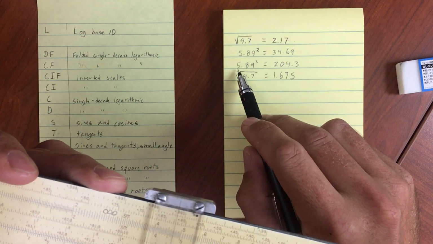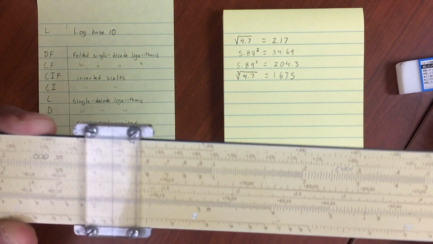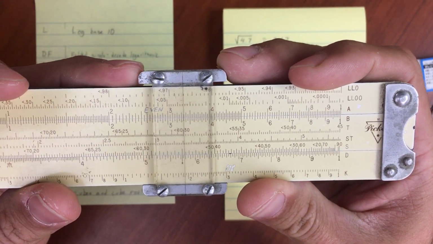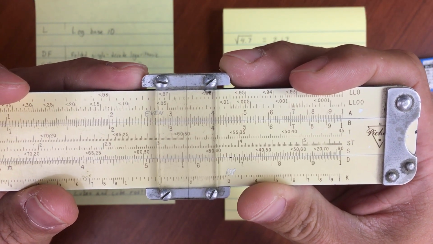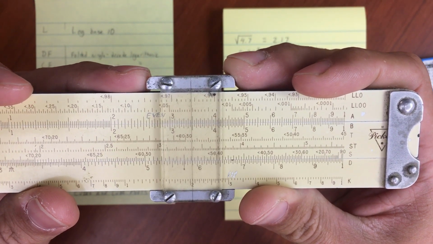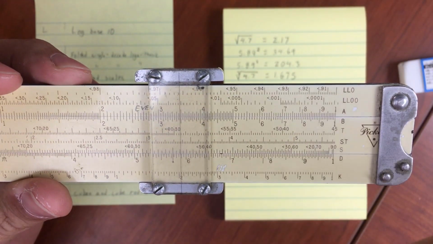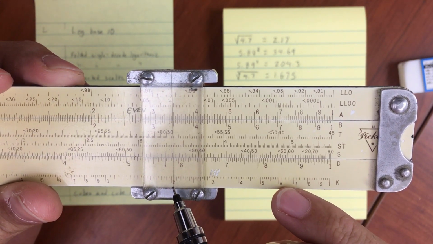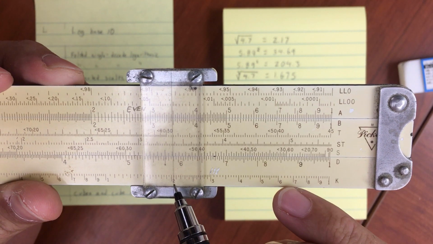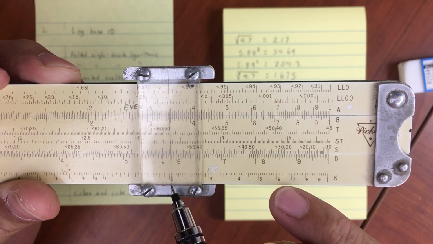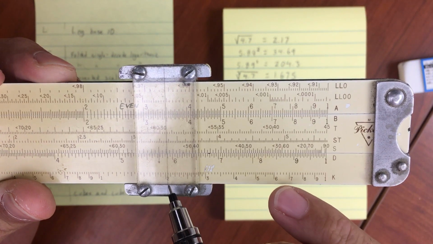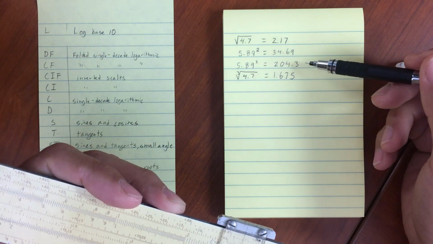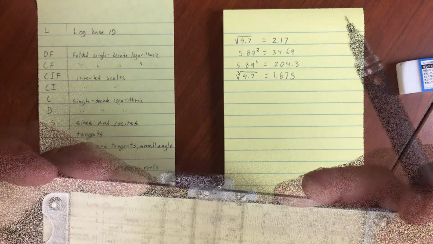Let's do a cube. So let's do that same number we did before, 5.89, but cube it instead. So move back over to 5.89. So there's 5.8, so somewhere right about there. And I look down here, and I'm at 205, I'd say. Yeah. 205. And again, keeping track of my tens place, yeah, we're 204.3. That's pretty close to 205.